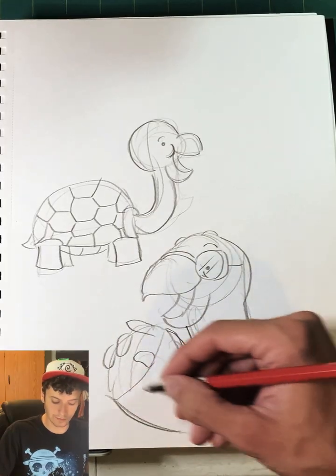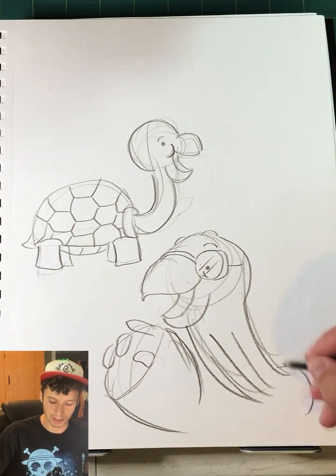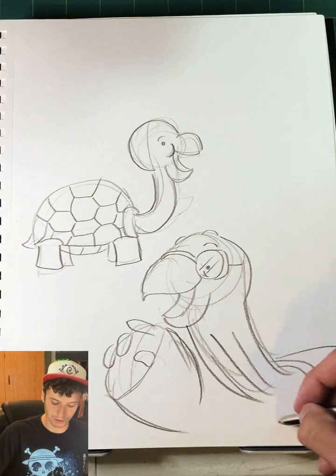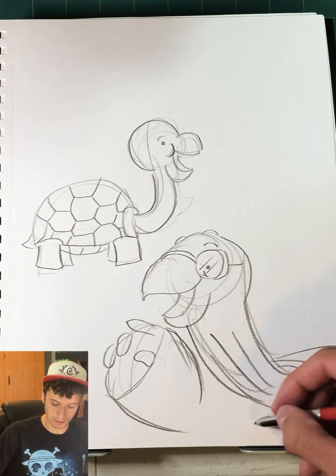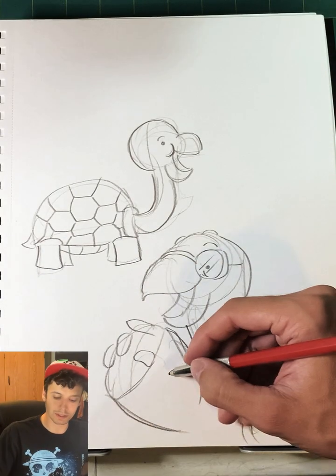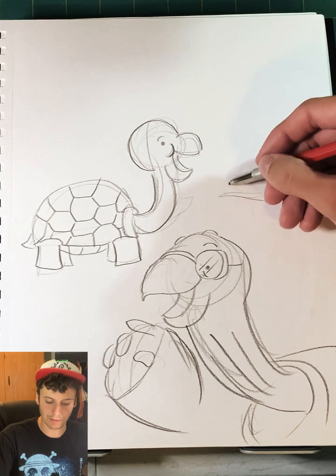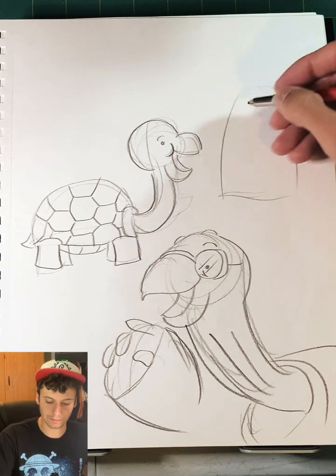It's a different kind of approach, but it still is going to end up using the same kind of aspects. Give him that little tunnel for his head to go into, and make sure he has that lined belly. But you can use different kinds of approaches and different kinds of shapes, and you can still represent a turtle, alright?